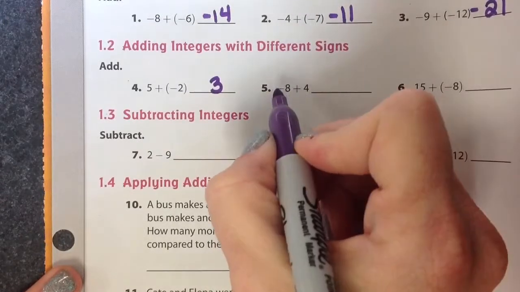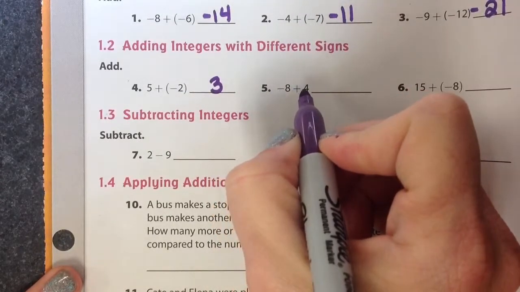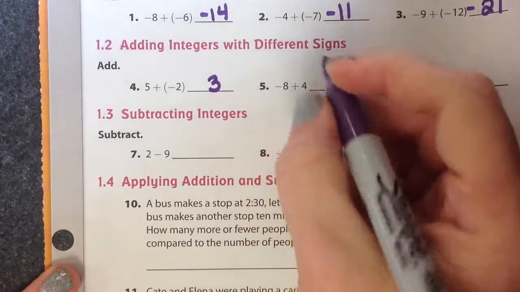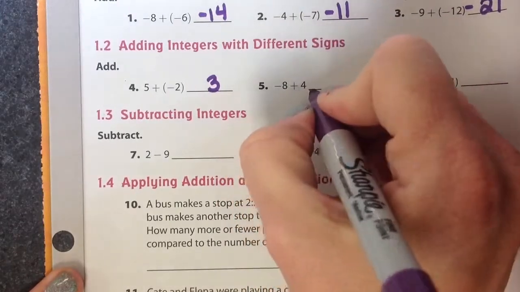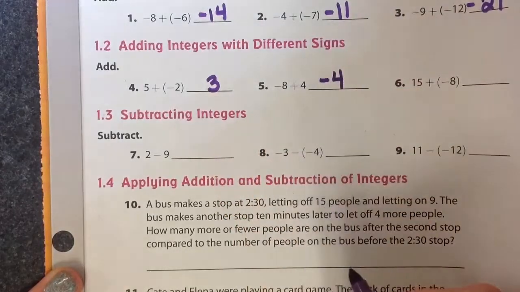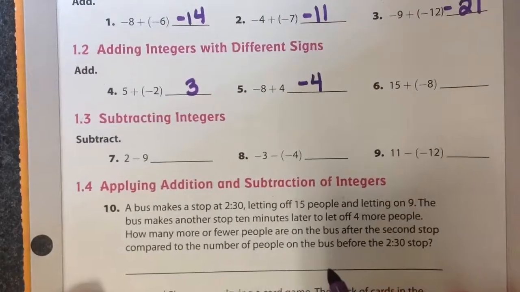Number 5, I'm adding a negative and a positive, so they're different signs. Different signs subtract, keep the sign of the bigger number. 8 minus 4 is 4. Keep the sign of my bigger number. 8 is larger, so it's going to be negative.